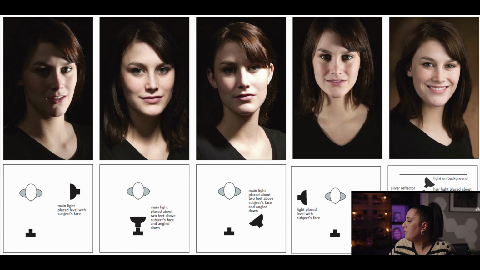Okay, and finally we have Rembrandt lighting modified, where you have a light bouncing off of the background, and that's going to provide us some subtle lighting on the subject from behind. A silver reflector for fill is placed vertically beside the subject. So you've got a silver reflector here, and that's going to reflect more light off the main light and bounce it towards the subject. And then you have a white reflector placed flat on an opposing table, and that is going to basically light from underneath. And then you have a main light above, about 2 feet above the face and angled down.